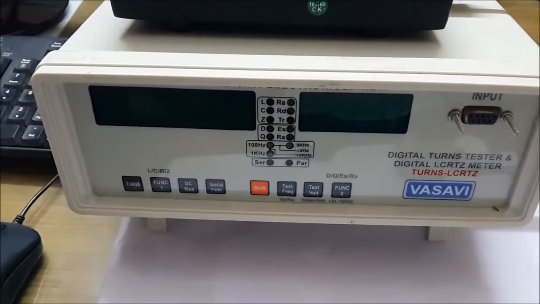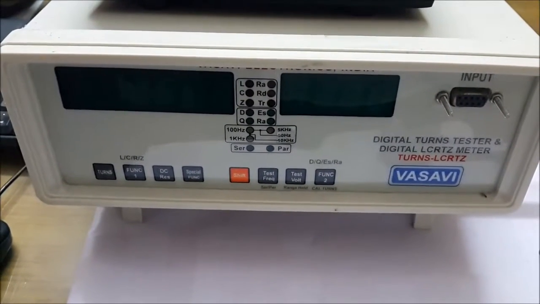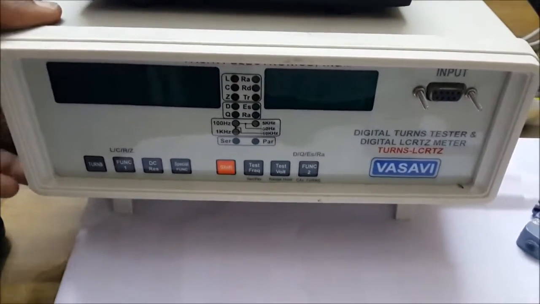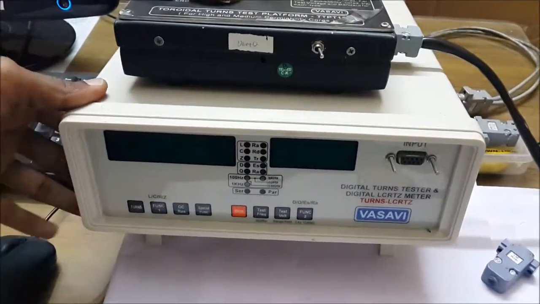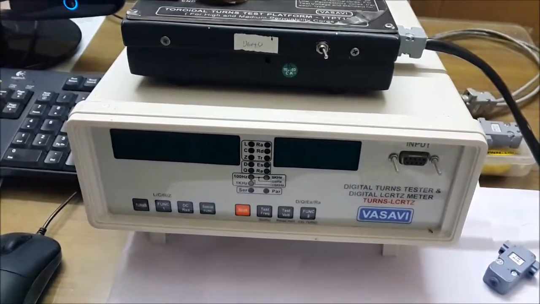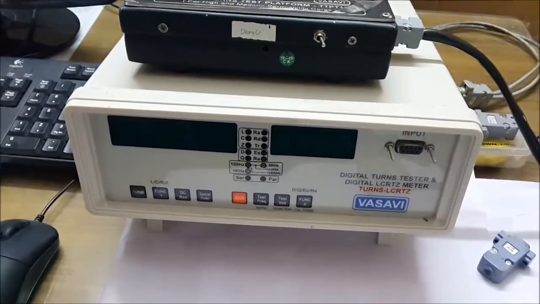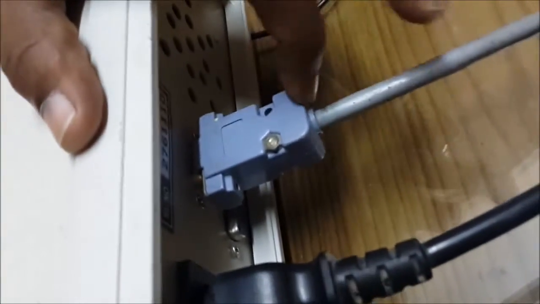By using this meter we can test any toroidal type coils: number of turns, inductance, capacitance, and resistance. We can also measure dissipation factor and quality factor. And one more thing, it is controlled with software. With this controlling software we can create a program, and it has an RS232 interface cable, which connects the RS232 port to the computer COM port.